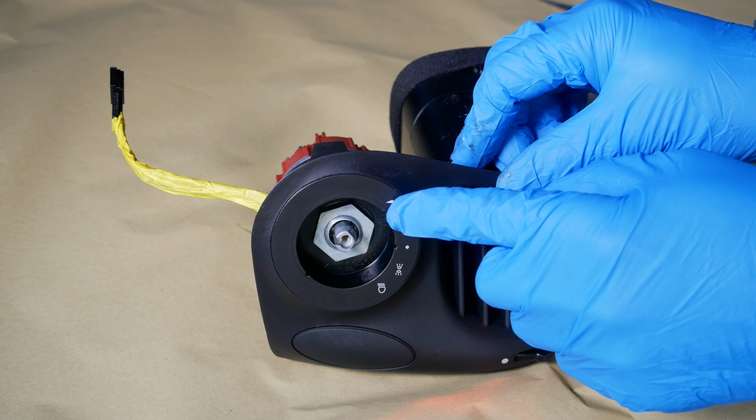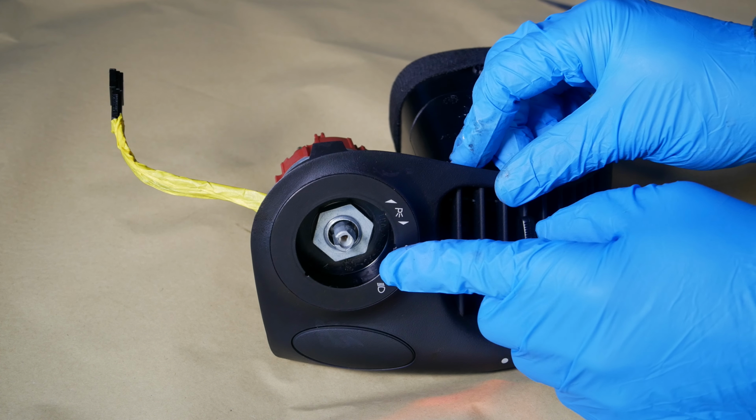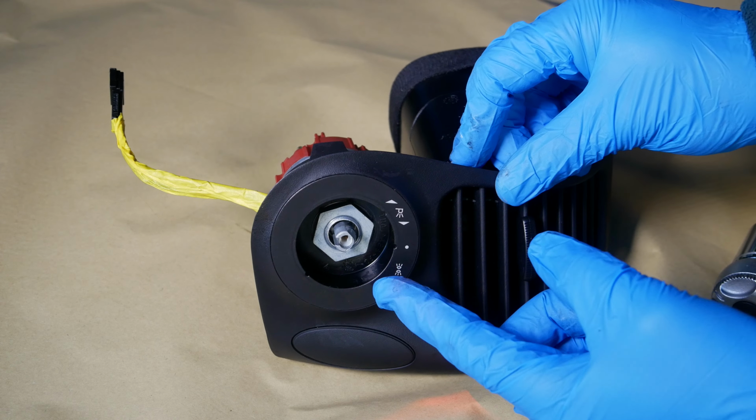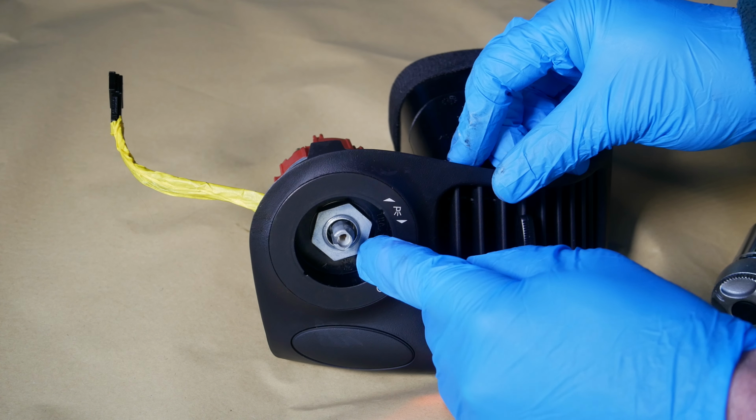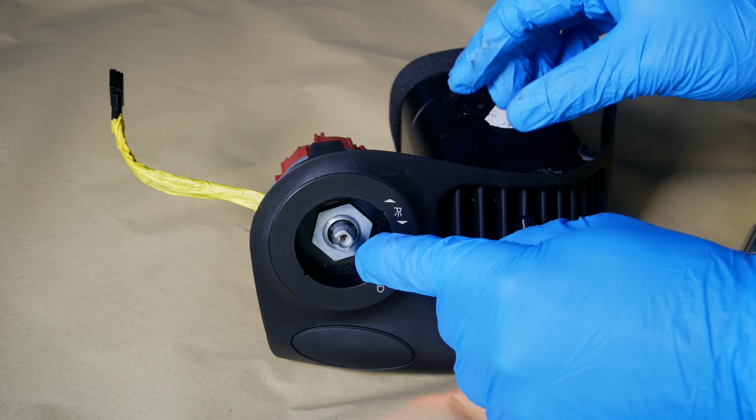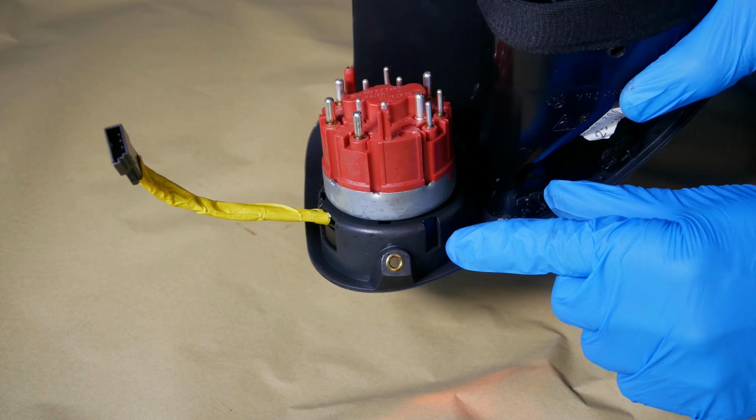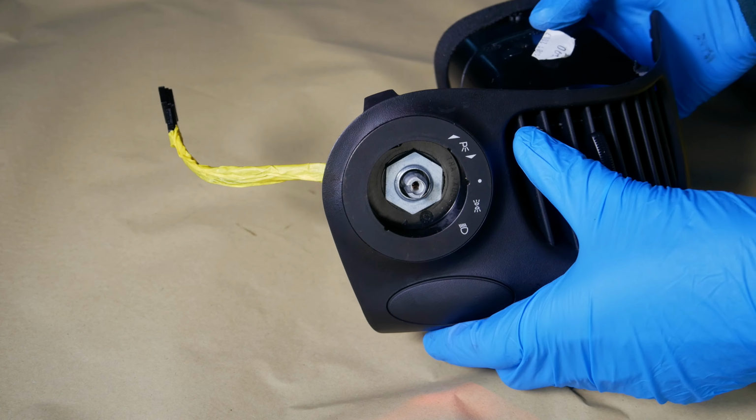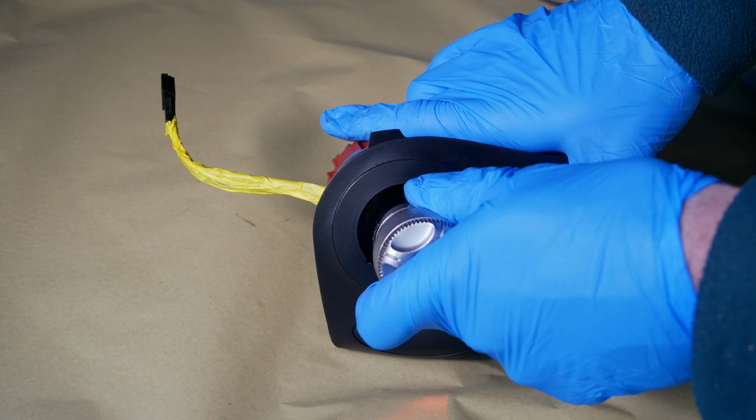Next we need to remove this bezel surround here. And there's two things that hold it on really. So there's the center nut here, which you'll need a 24mm socket for. And then there's a series of clips at the back. So we'll start with the nut in the middle.